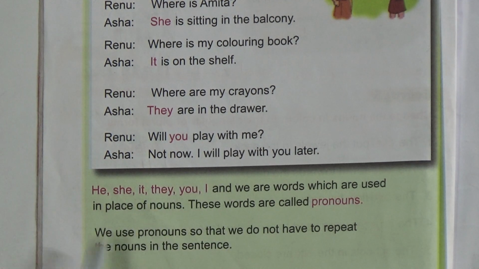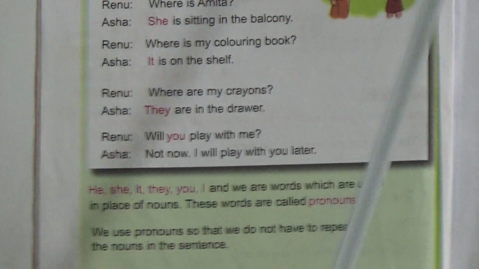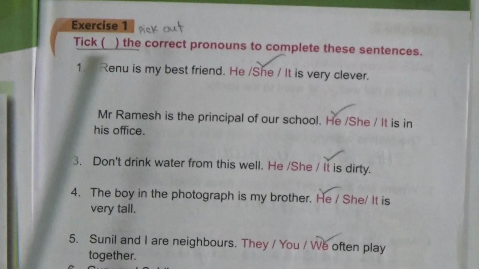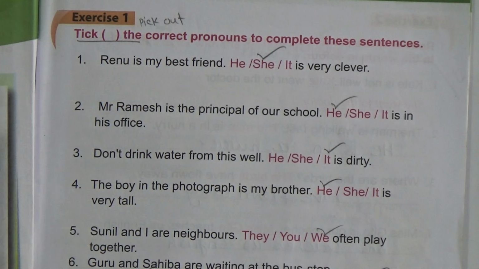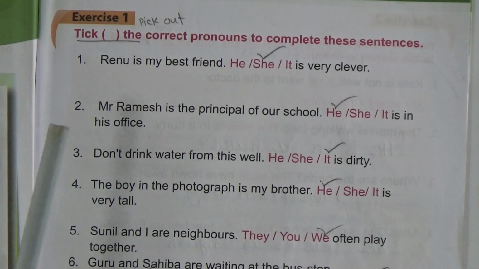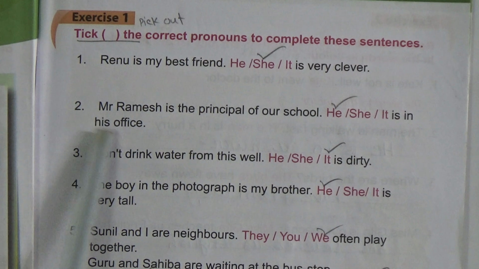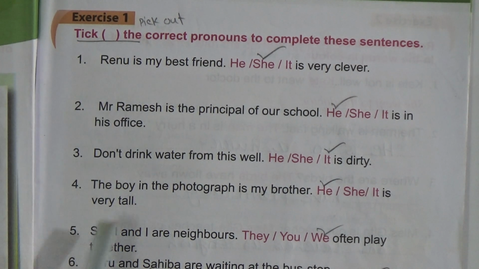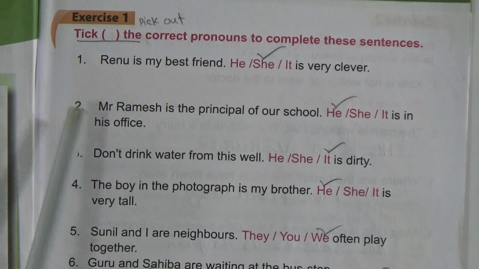Look dear students, we use pronouns so that we do not have to repeat the nouns in the sentence. Now dear students, we will discuss exercise number 1. From this chapter we will do this exercise, and as your SW you will do exercise 1 to exercise 5. Now I am going to start.